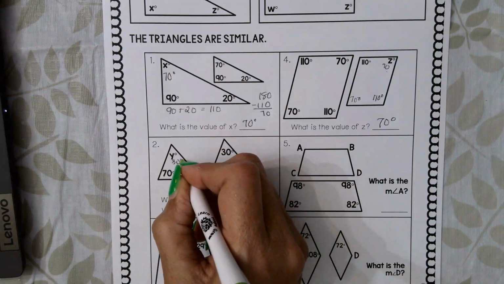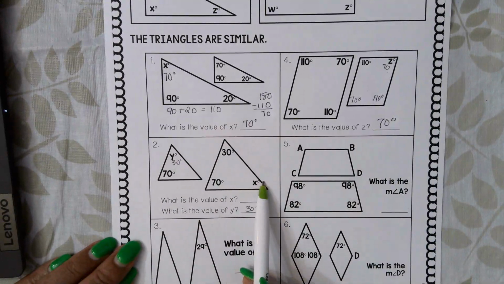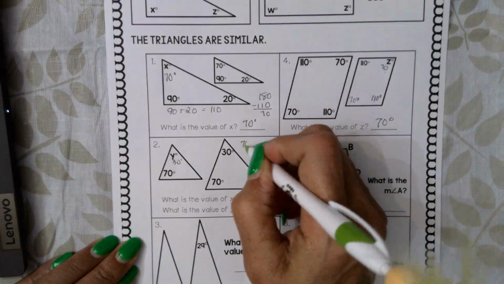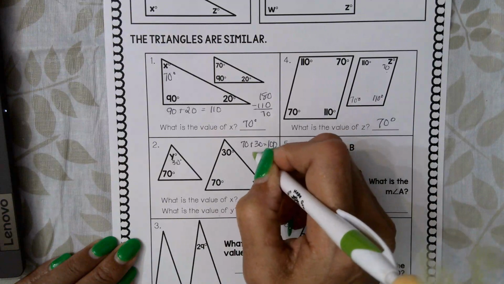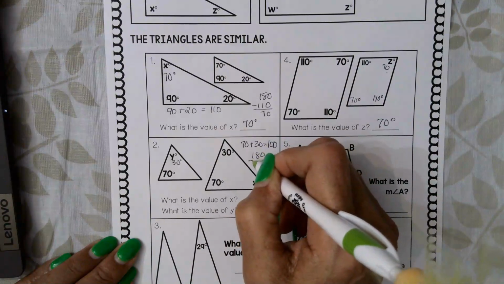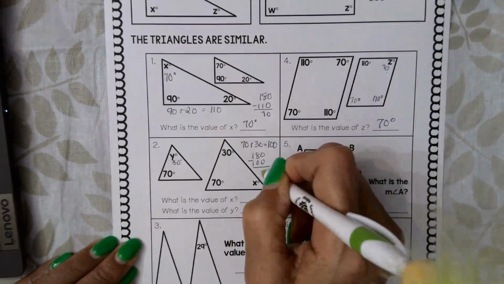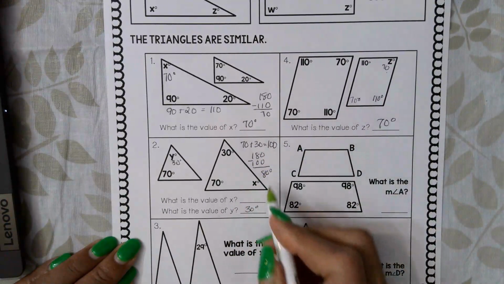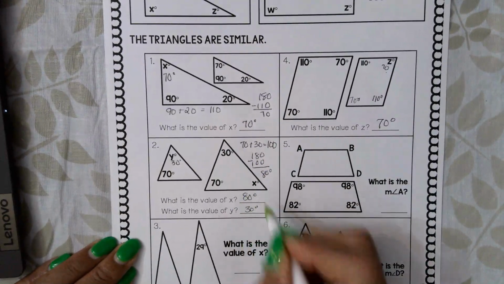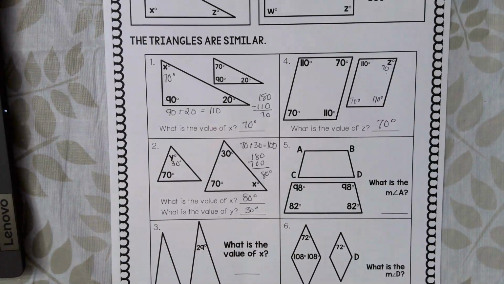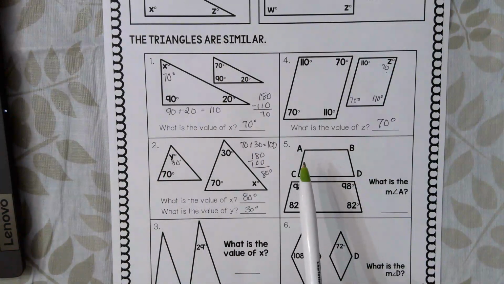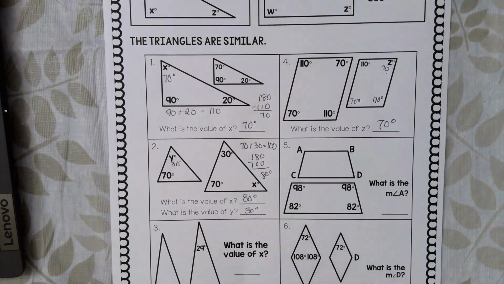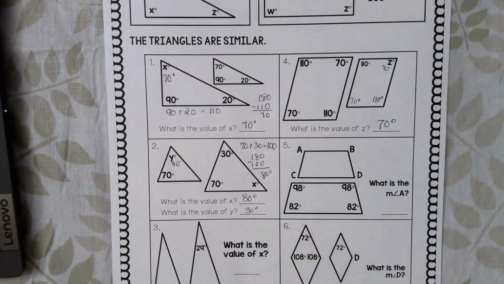And I left off the degree symbol. So how am I going to find this x? 70 plus 30 equals what? 100. Then I subtract that 100 from 180. What do I get? 80 degrees. So x is 80 degrees. Okay? You use your given information, and knowing that the sum of the angles of a triangle equals 180, you add the two given, and then subtract that from 180, and you will get your missing angle.